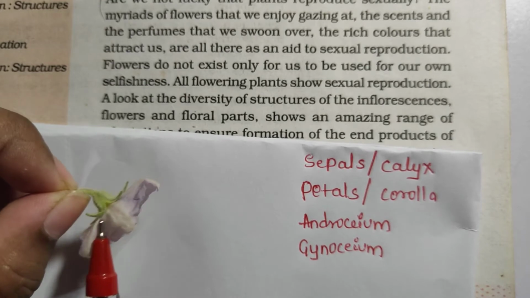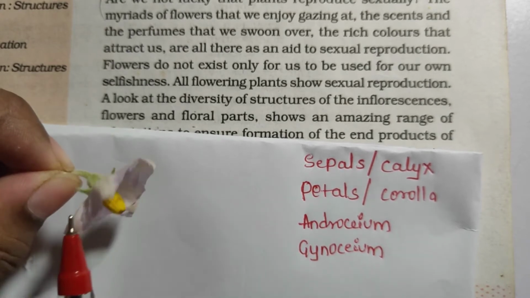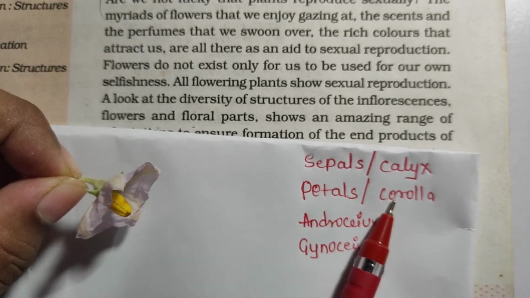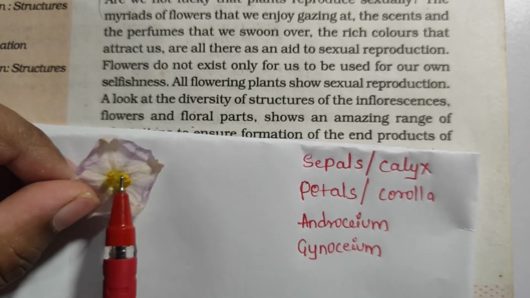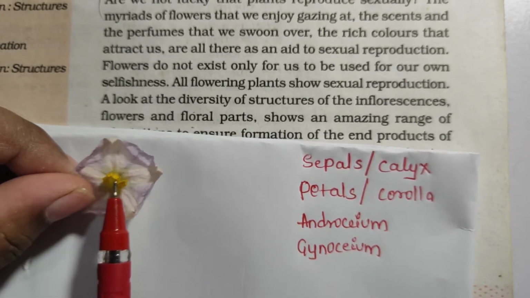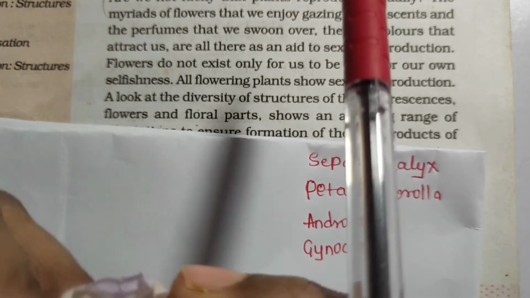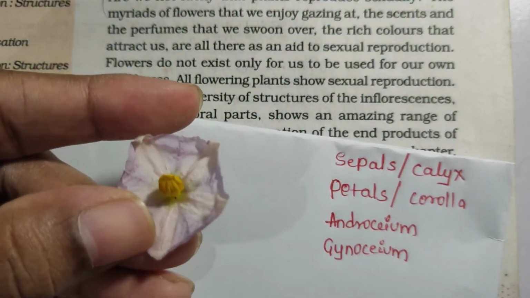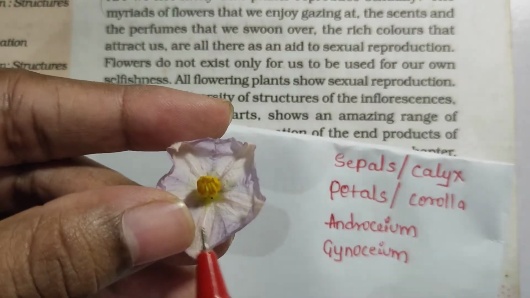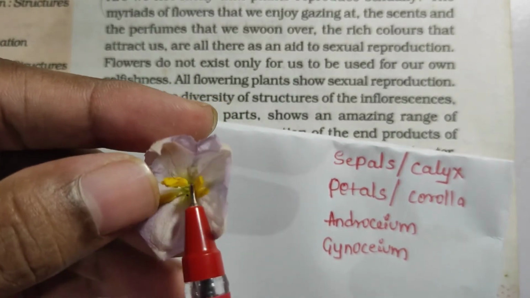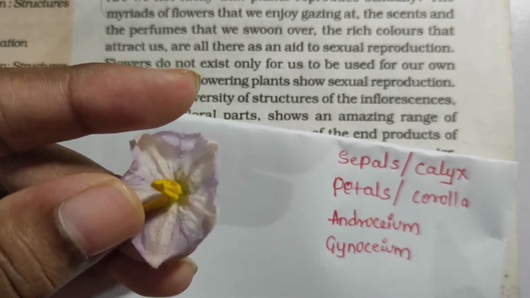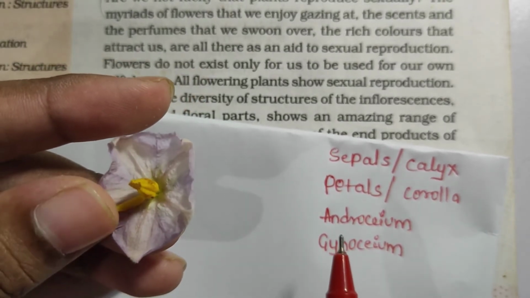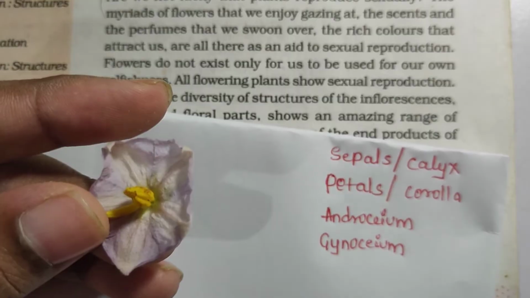And this colored part that we see, we are going to call the petals or corolla. And next, the yellowish color part that we are seeing here, I am going to separate them one by one. This we are going to call the androecium or stamens. When we separate all these, in between there is a gynoecium. Now I am going to dissect all these separately and show you.